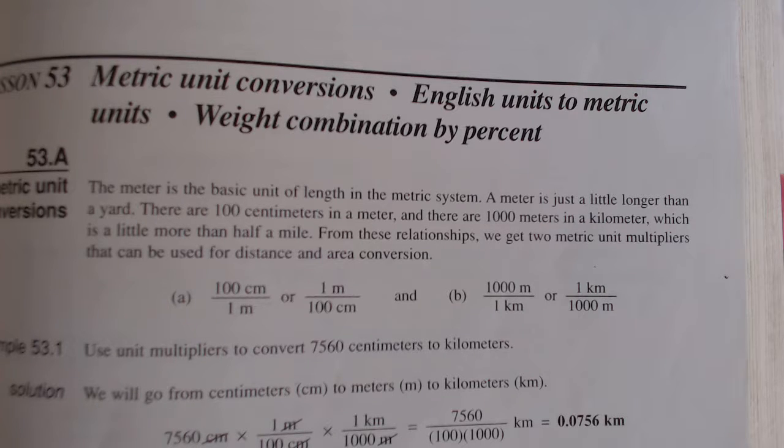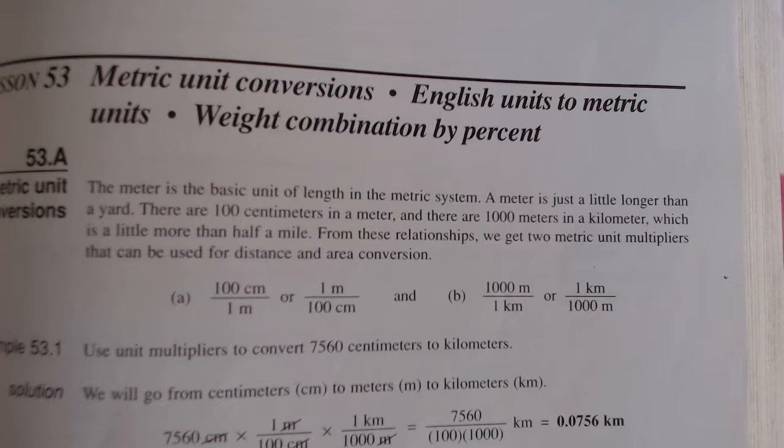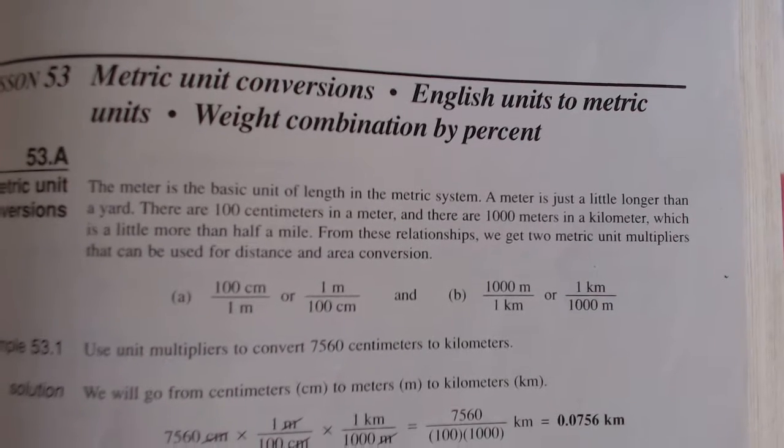Algebra 2, Lesson 53, Metric Unit Conversions, English to Metric Units, and Weight Combination by Percent. Now this last one, Weight Combination by Percent, is actually a chemistry problem, so you guys will be allowed to use your calculators on them.